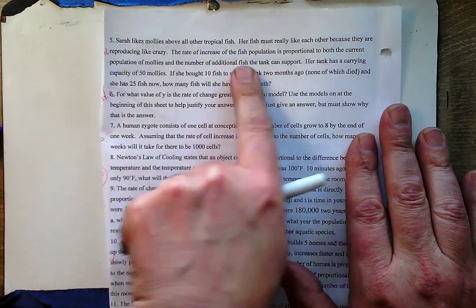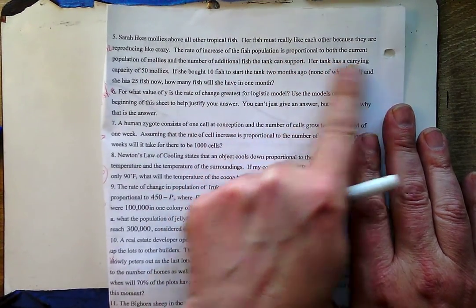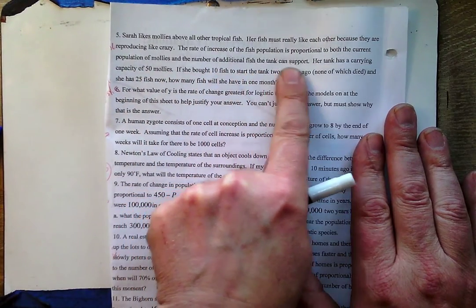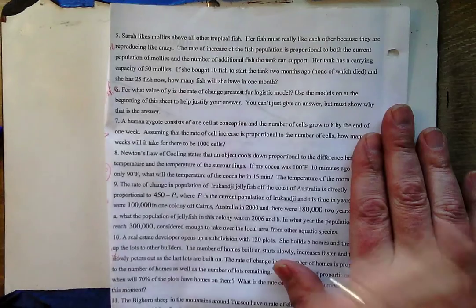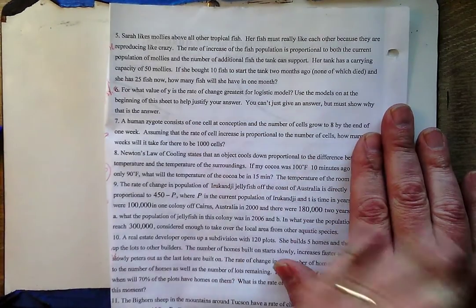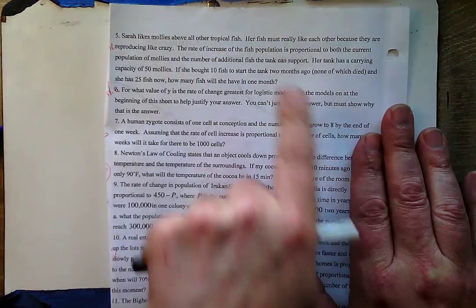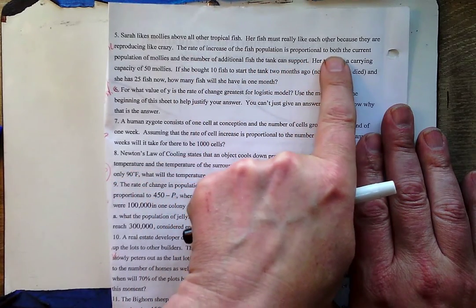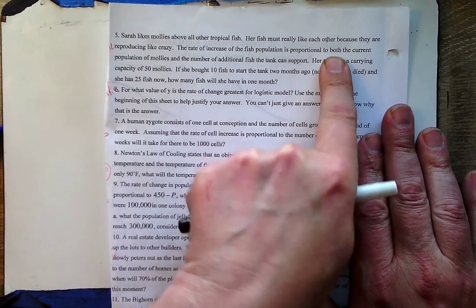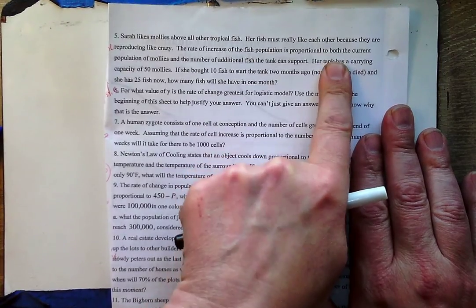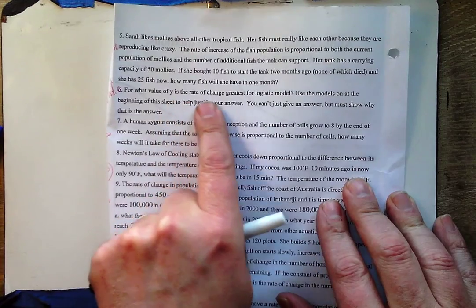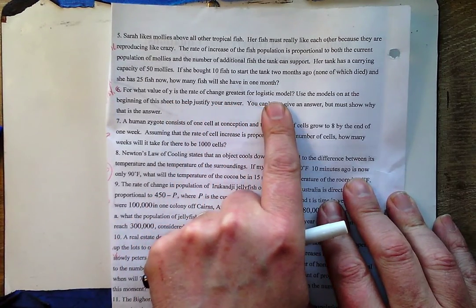The rate of increase in the fish population is proportional to the current population of mollies and the number of additional fish the tank can support. So what type of model is that? Is that PERT? No. How do I know? Because the rate of increase in population is proportional to both. Two things. Proportional to two things. I know that's logistic. Okay, for what value of y is the rate of change greatest in the logistic model?